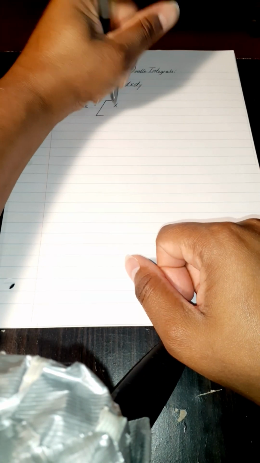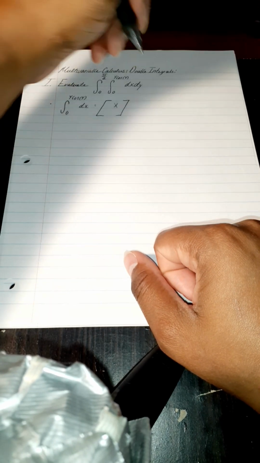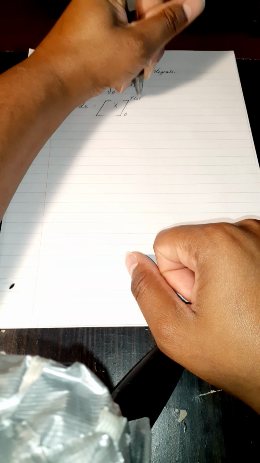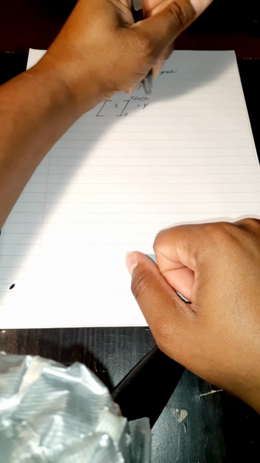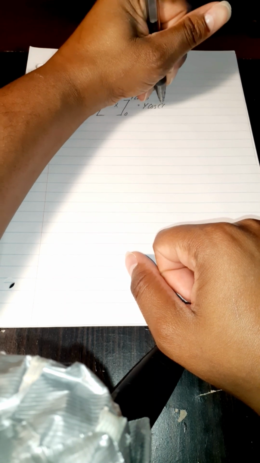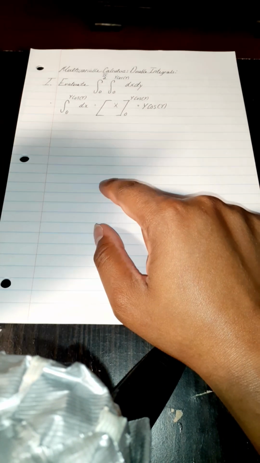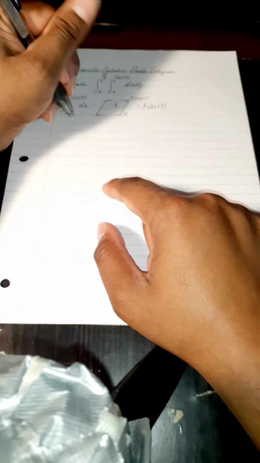So if we integrate dx, we'll just simply get x, evaluated from 0 to y times cosine of y, and we know that it's just going to give us y times cosine of y, because sticking in the 0, we're just subtracting 0, and obviously we're not taking anything away. And so when we integrate with respect to x first, we will get y times cosine of y.